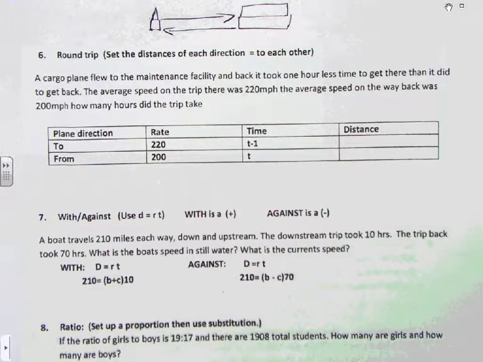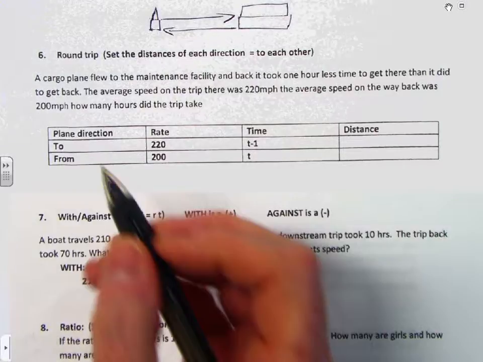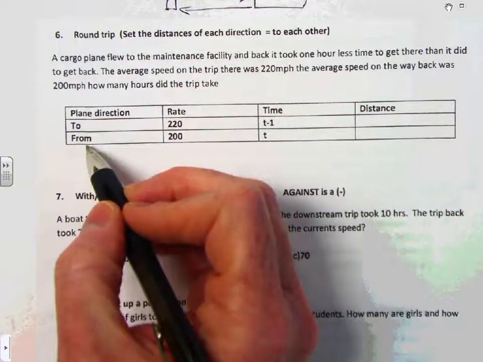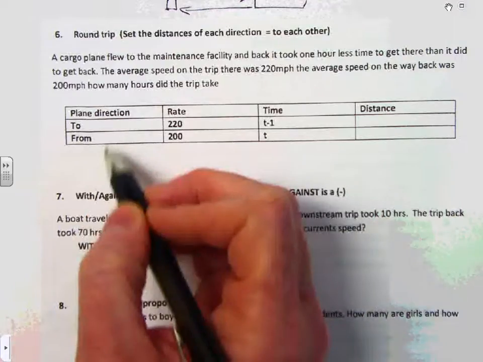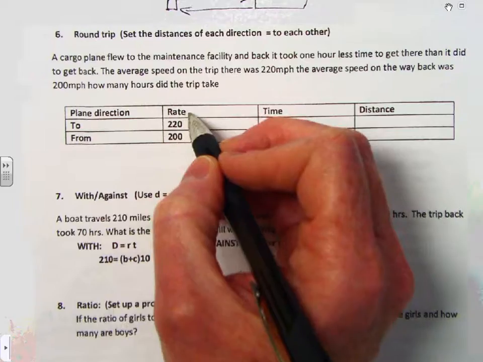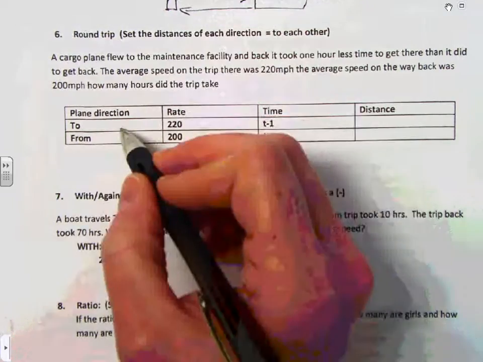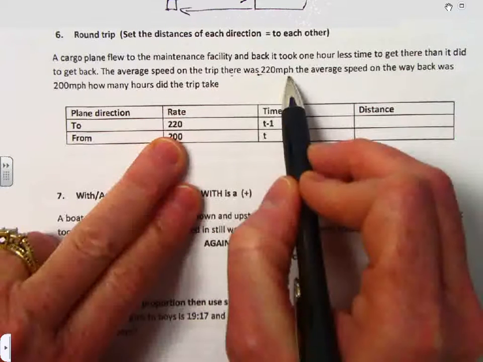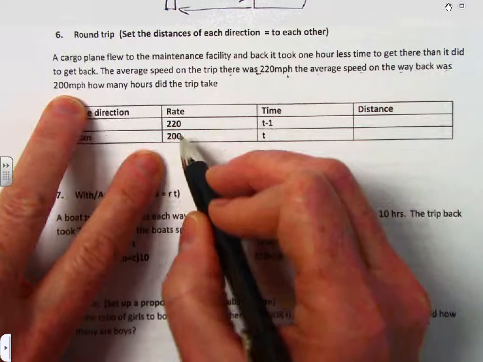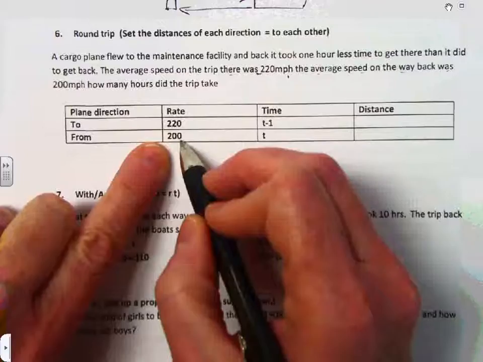All right, so let's set up. We're going to someplace and then back home from someplace. So some people go to and from. You can do whatever you want, there and back, whatever you need to make it make sense to you here, okay? Now let's see if we can figure out what the speed or the rate was. On the way there, what did it say? 220. So that's why there's a 220 here. The average speed on the way back was 200, so those two got filled in pretty quick.